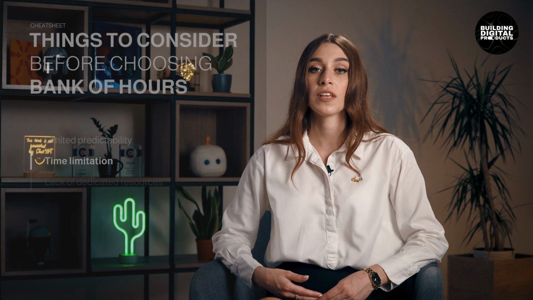The Bank of Hours model usually has an expiration period for the purchased hours. If the client does not use the allocated hours within the specified time frame, they may lose them. This can create pressure to utilize the hours efficiently.